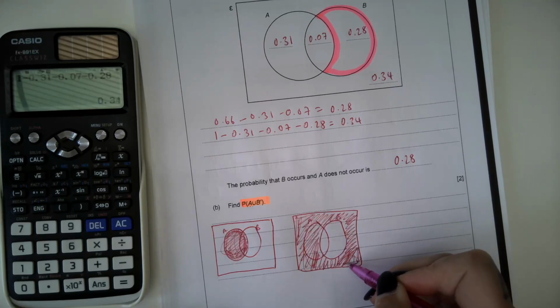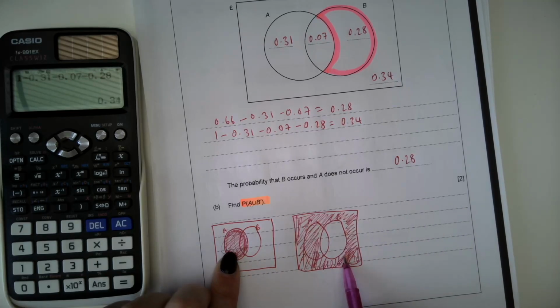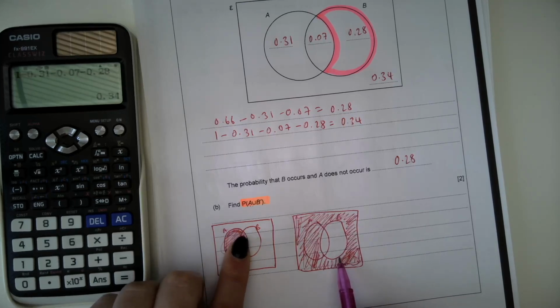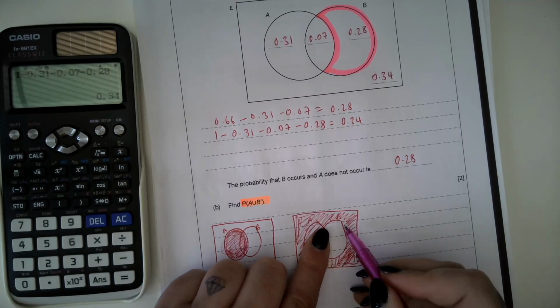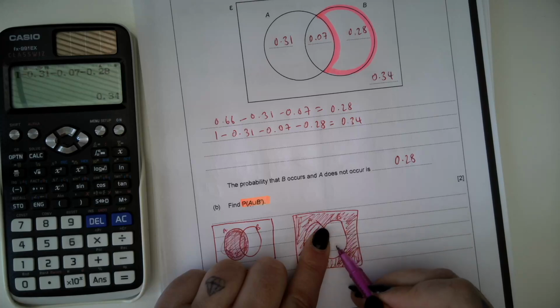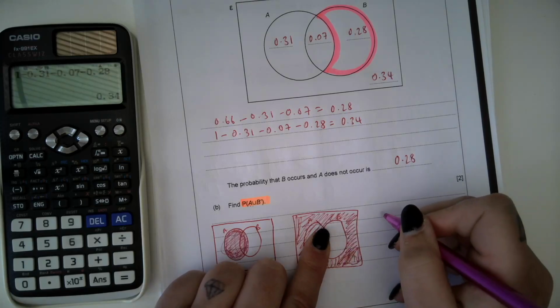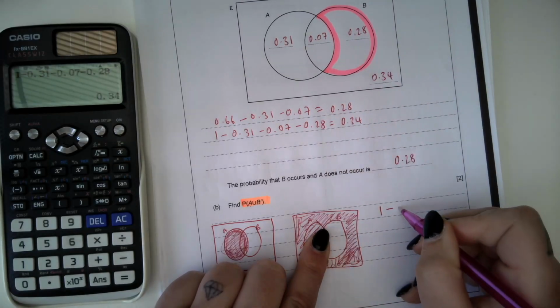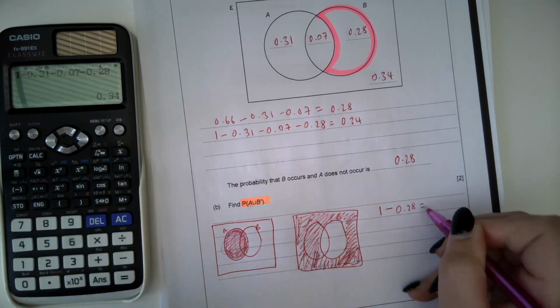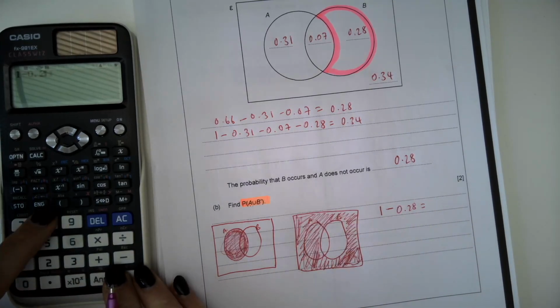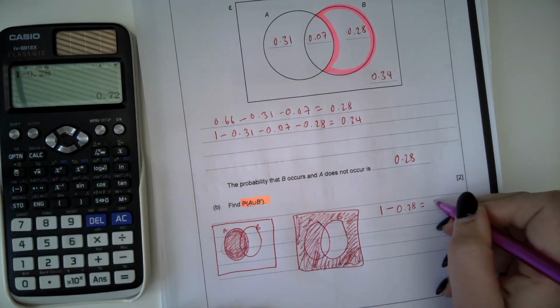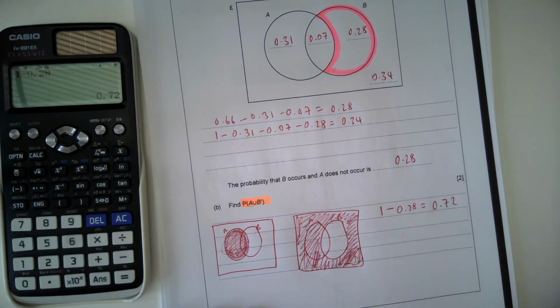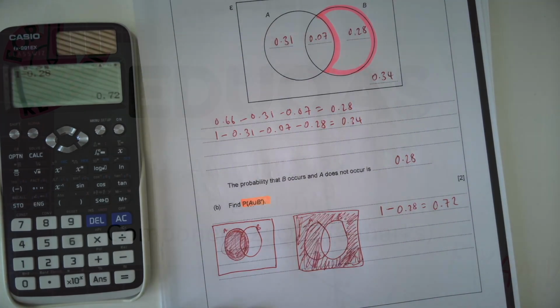Okay. So when I compare those two things, the whole of A is coloured in here. So the only thing that's not coloured in is this part of B here. So that's the bit that I'm interested in. So I'm going to do probabilities sum to 1, subtract this probability, which is 0.28. 1 subtract 0.28 is 0.72, so that's the probability that we're looking for.